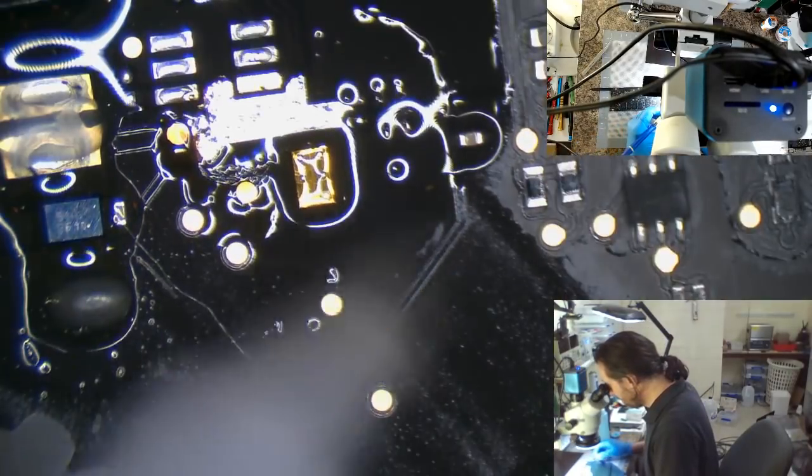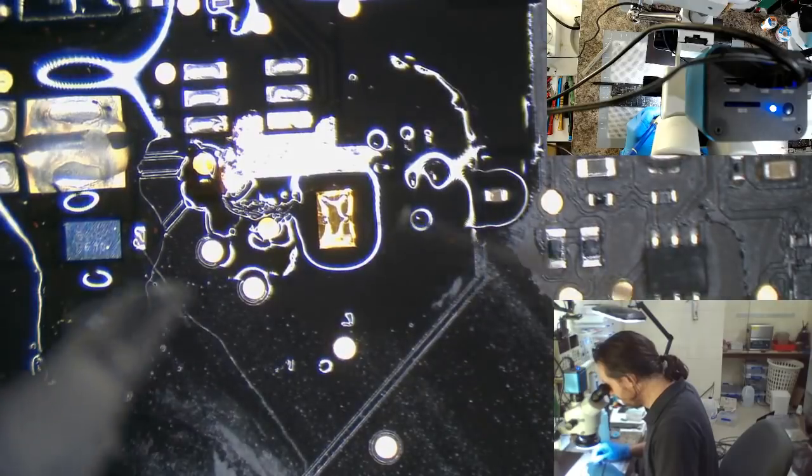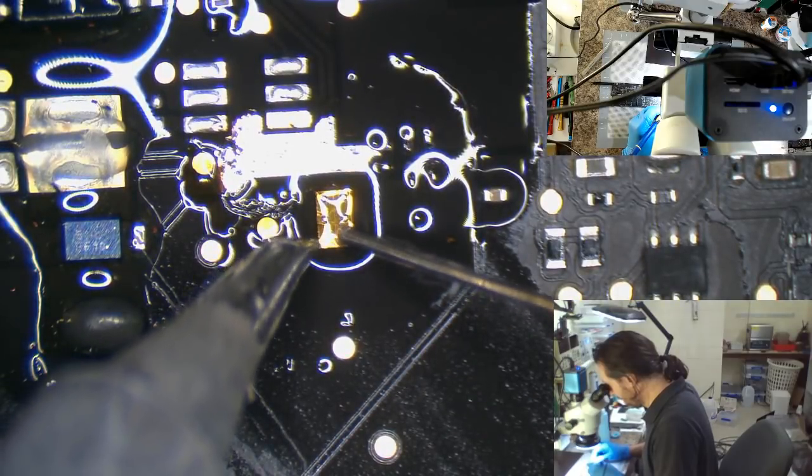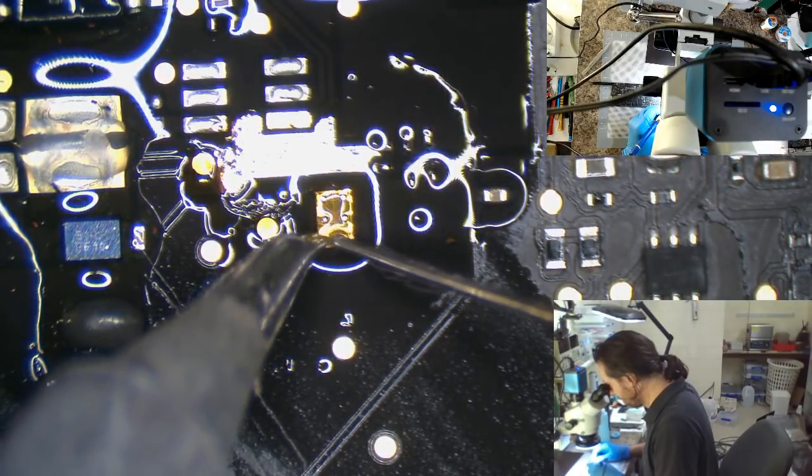Let's see if we can do it the old, terrible way, the Umtosla way.